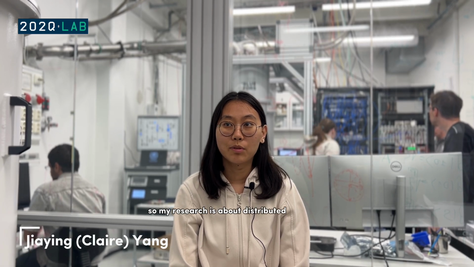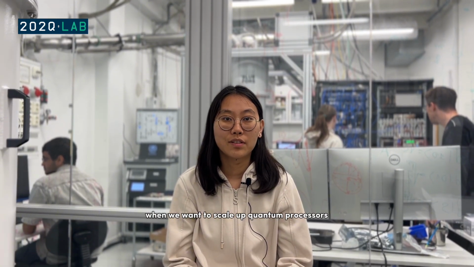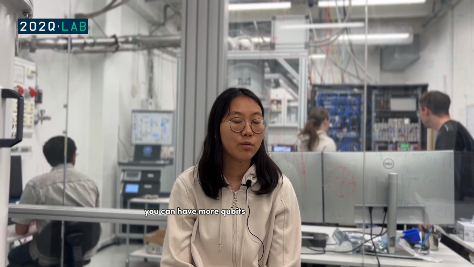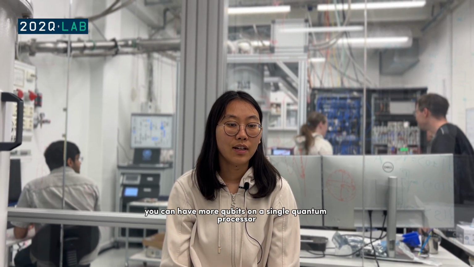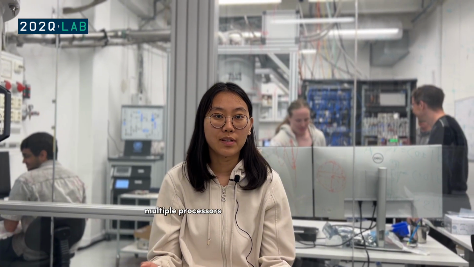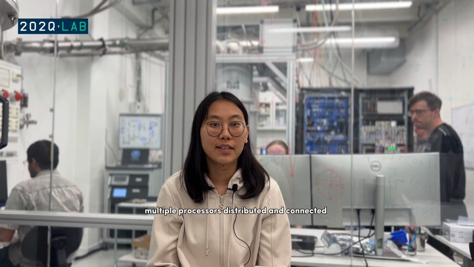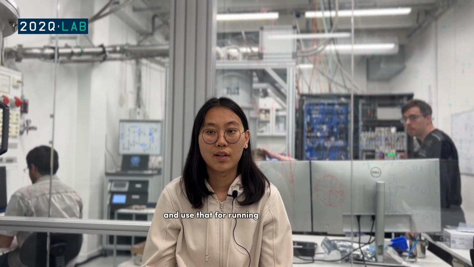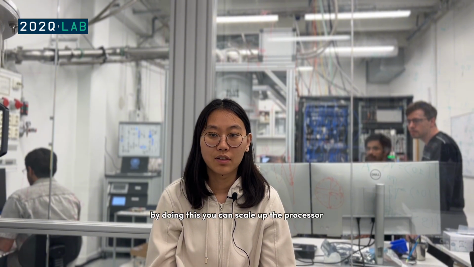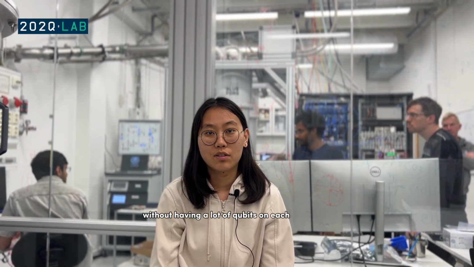Research is about distributed quantum computing using superconducting circuits, meaning that when we want to scale up quantum processors, there might be different ways. For example, you can have more qubits on a single quantum processor, and there is also another way to have multiple processors distributed and connected together and use that for running a single task. By doing this, you can scale up the processor without having a lot of qubits on each processor.